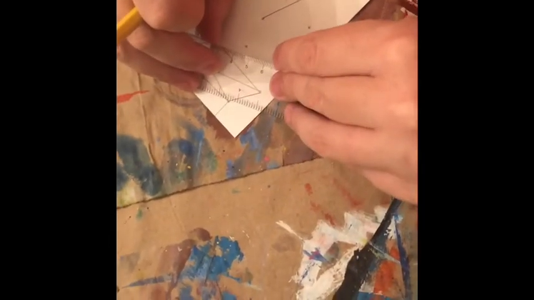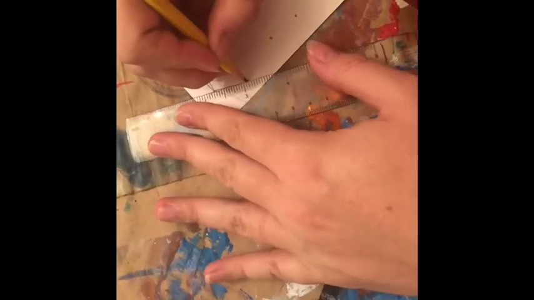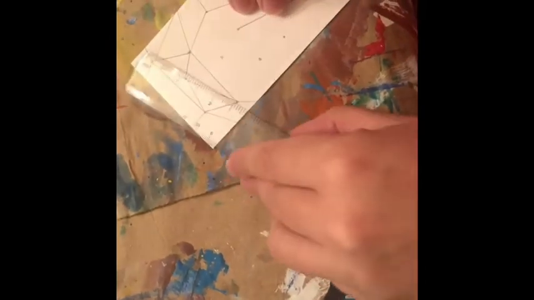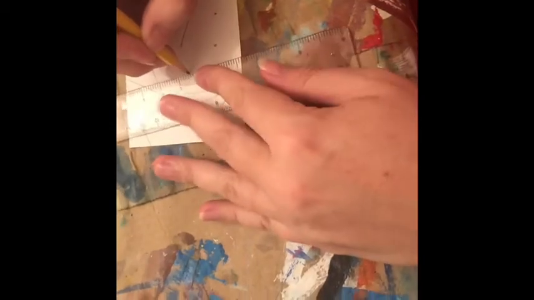Let's do this one this way. The first one was just a regular sheet of printer paper, and like I said, that one had 30 dots on it to start with. Then we started connecting the dots and moving everything all together.